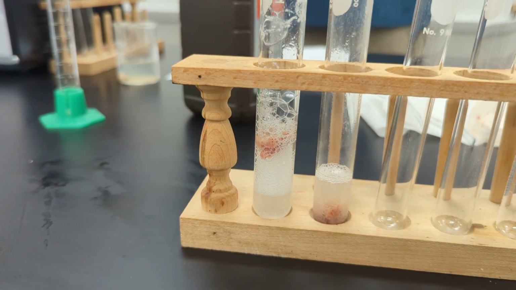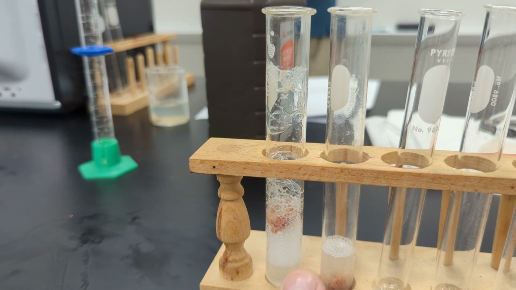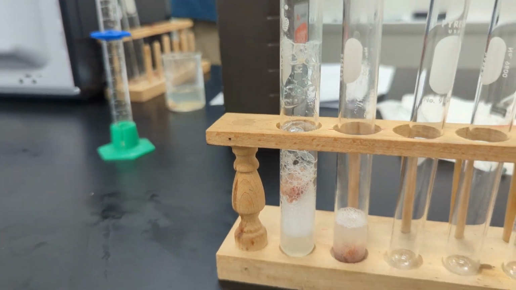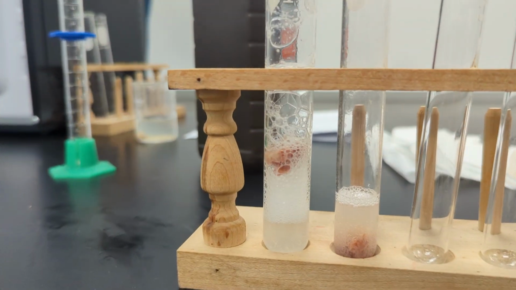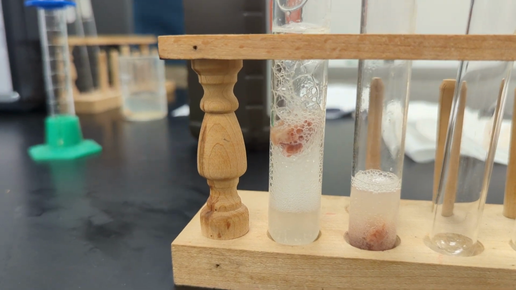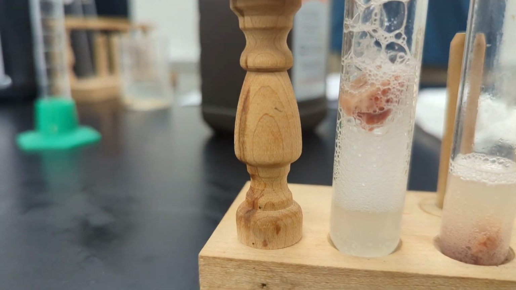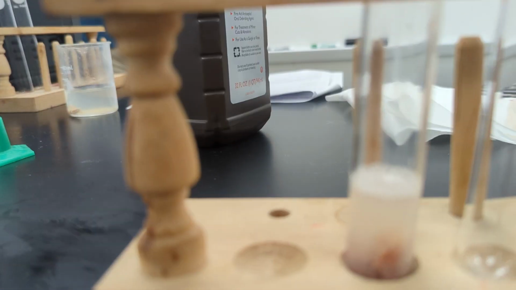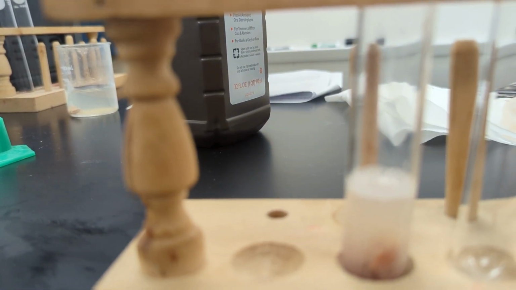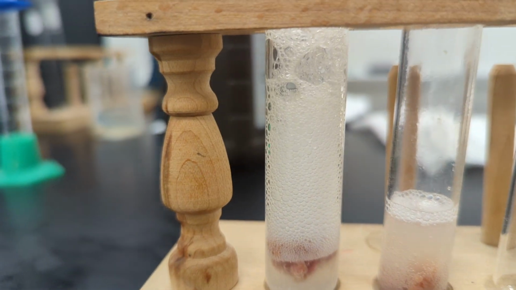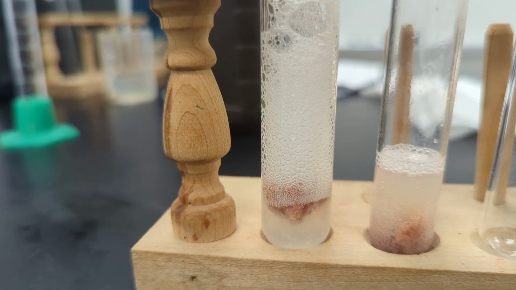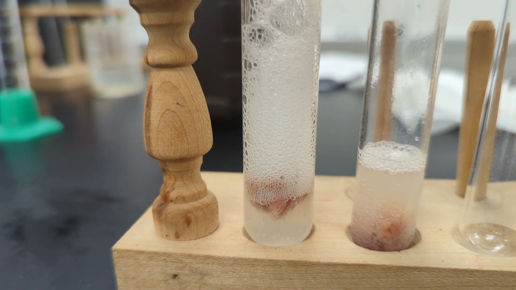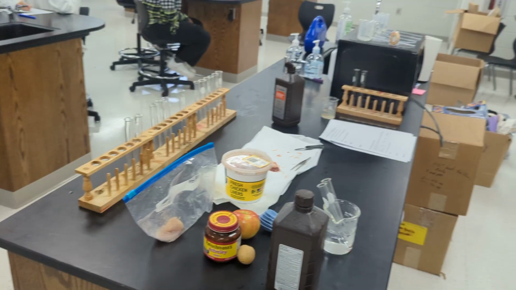So here's the question that they ask you in the synthesis part. Is catalase, which is the enzyme that is in liver, reusable? Based on the two parts that we just did, is catalase reusable? So make me a sentence, a claim. Is it reusable? You can say catalase is a reusable enzyme.